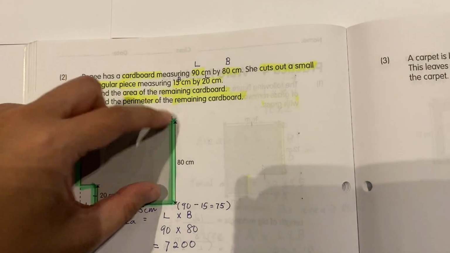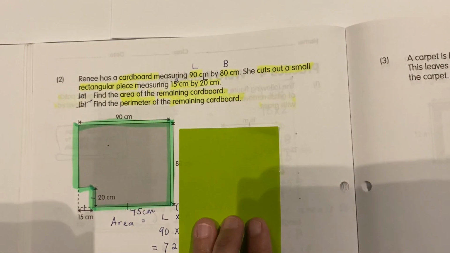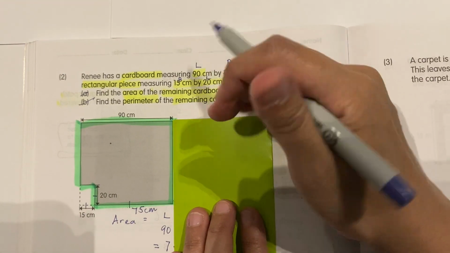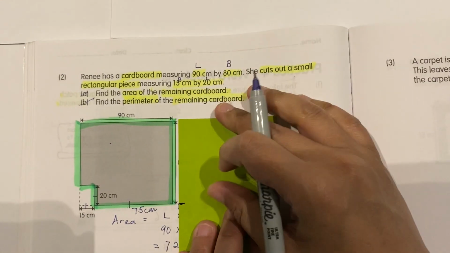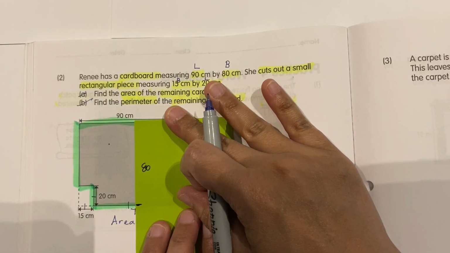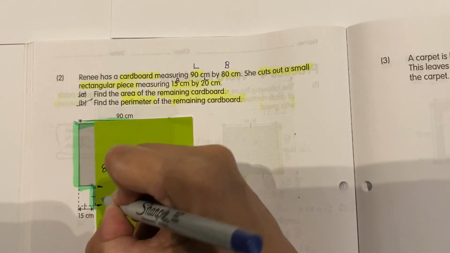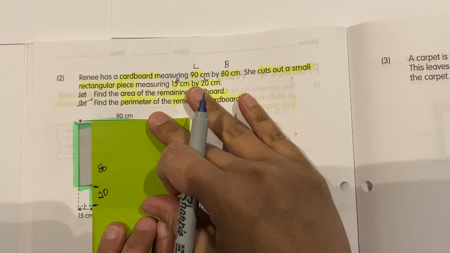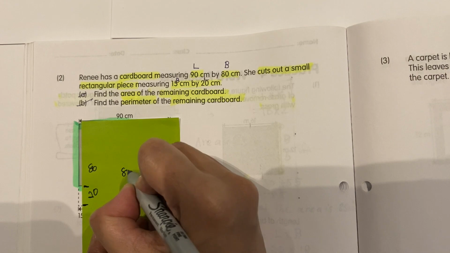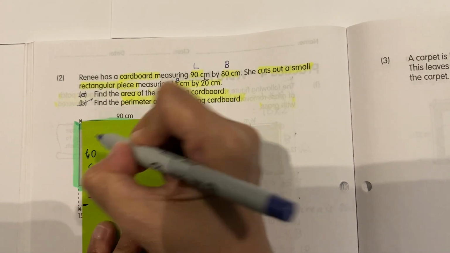How about on this side? Okay. We know the length from here to here is given as 80. So I shift this in. Okay. Here to here is 20. So this length will be 80 minus 20 and that's 60.